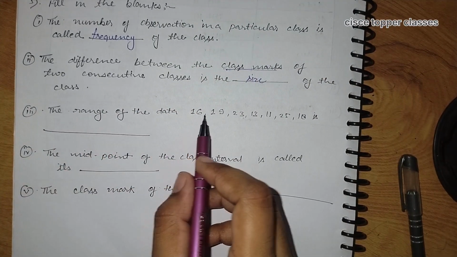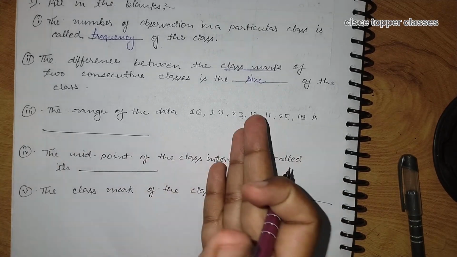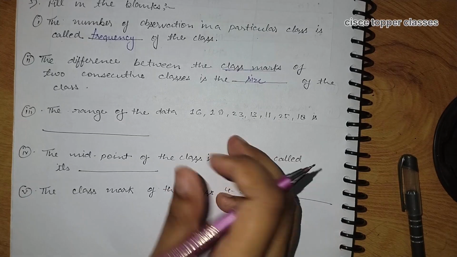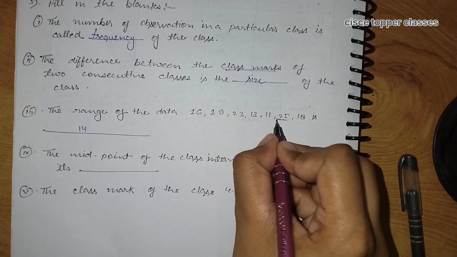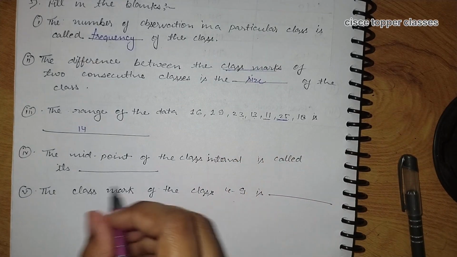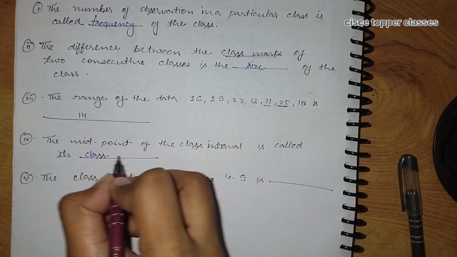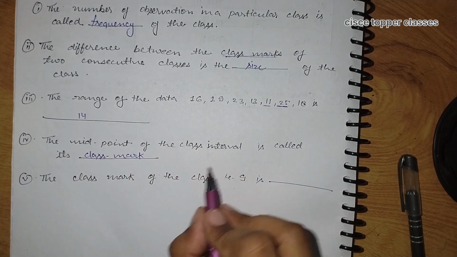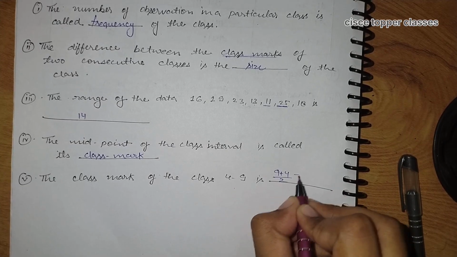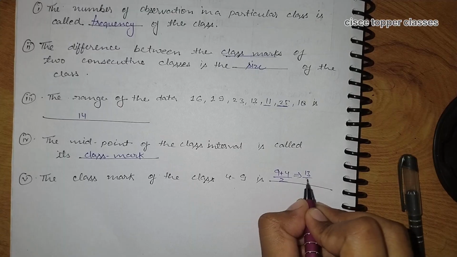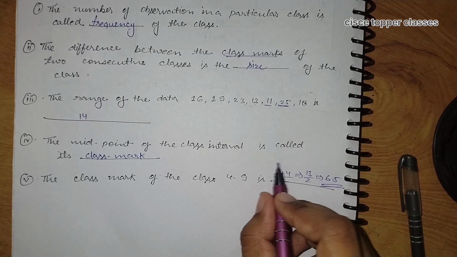Now the third is the range of the data 6, 19, 23, 13, 11, 25, 18. So we know range we can find by maximum observation minus the smallest observation. So this will be 25 minus 11, which is 14, because 25 is the highest one and 11 is the smallest observation. The midpoint of the class interval is called class mark. The class mark of the class 4 to 9 will be (9 + 4) divided by 2, which is equal to 13 by 2, so this is equal to 6.5. This is the calculation part.